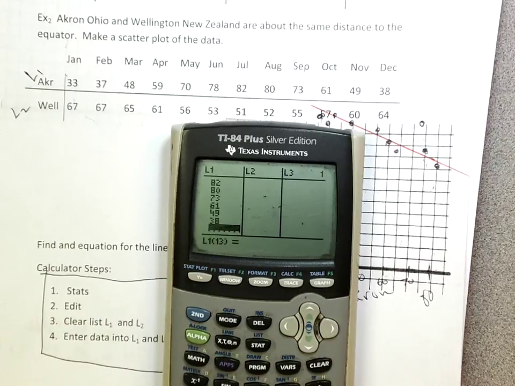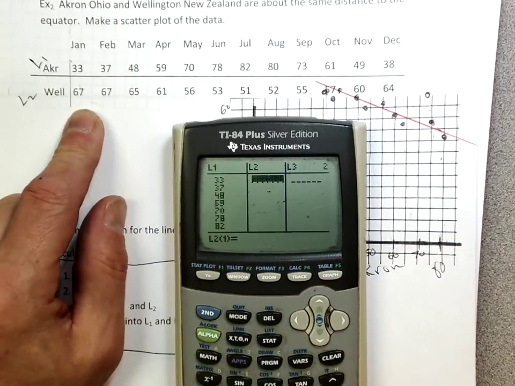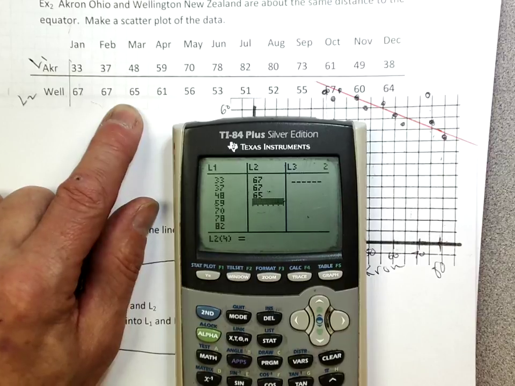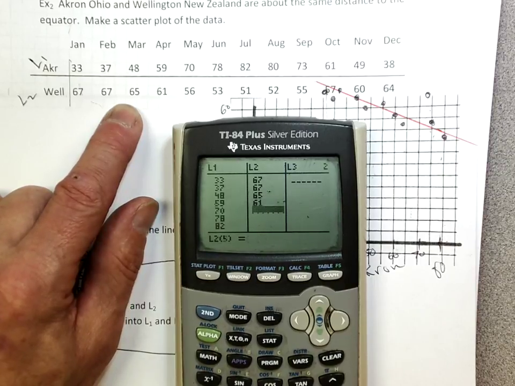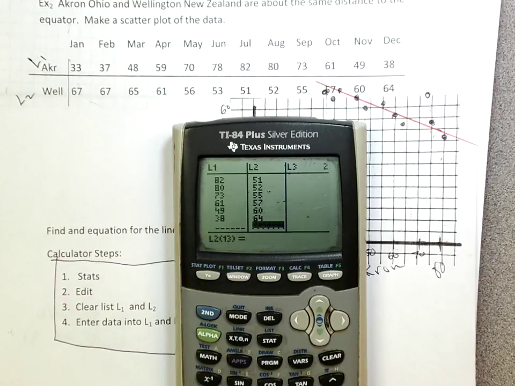Okay, so I've just put in Akron, Ohio. And now let's put in Wellington, so that'll be list 2, all right? So I'll put in my list 2 numbers. I'll go 67, enter, 67, enter, 65, 61, 56, 53, 51, 52, 55, 57, 60, and 64. Okay, so what I've done is I've put all of my data into list 1 and list 2.